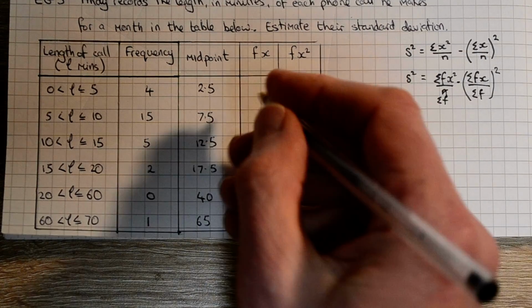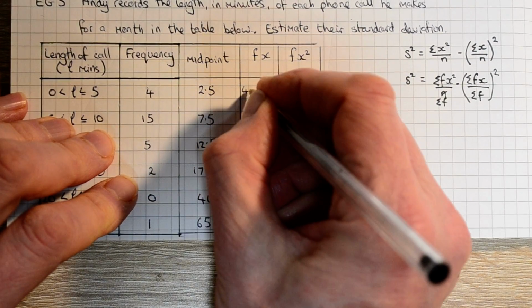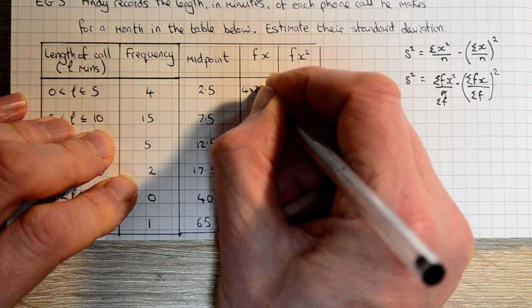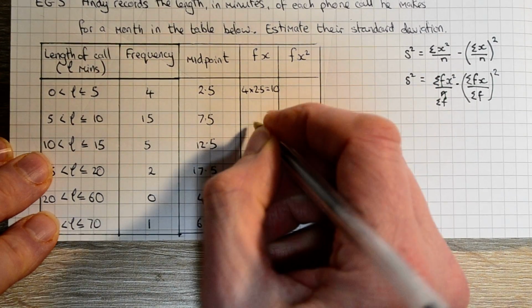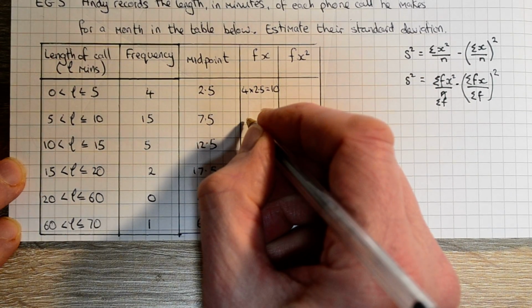So to get the first one is simply 4 times our 2.5, and then I'll put the values in for the rest.